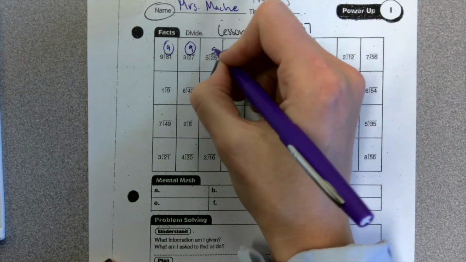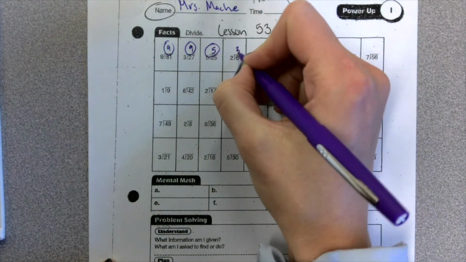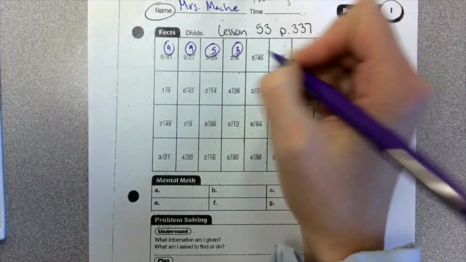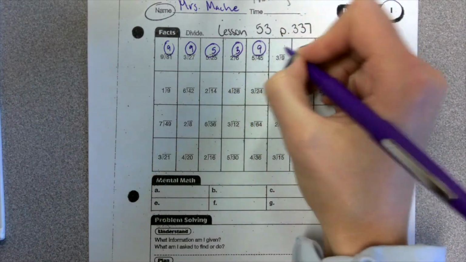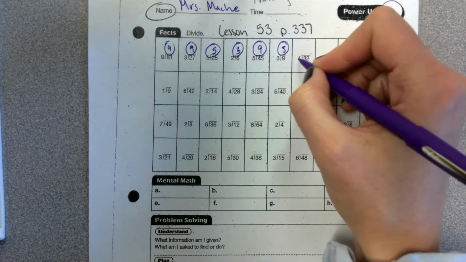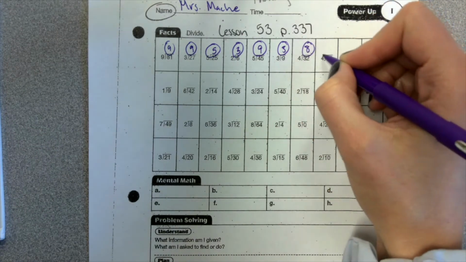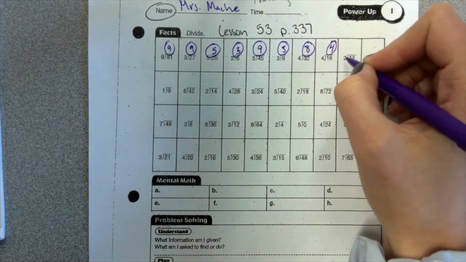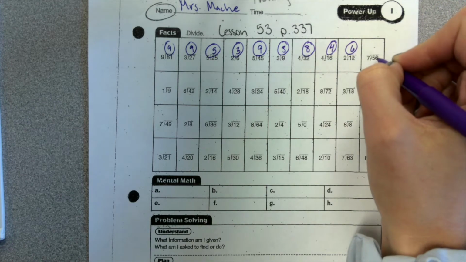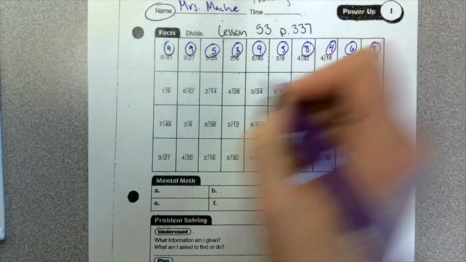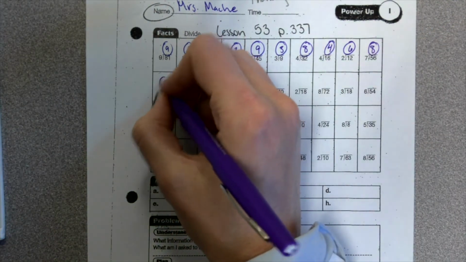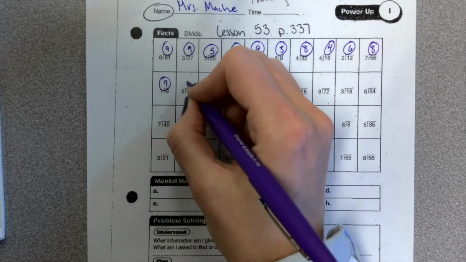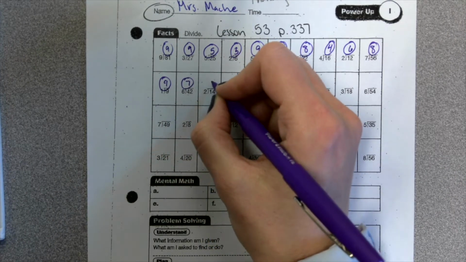25 divided by 5 is 5. 6 divided by 2 is 3. 45 divided by 5 is 9. 9 divided by 3 is 3. 32 divided by 4 is 8. 16 divided by 4 is 4. 12 divided by 2 is 6. 56 divided by 7 is 8. 9 divided by 1 is 9. 42 divided by 6 is 7.